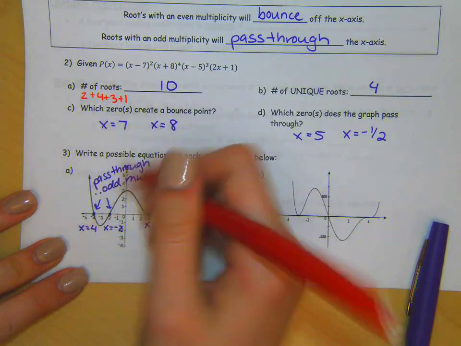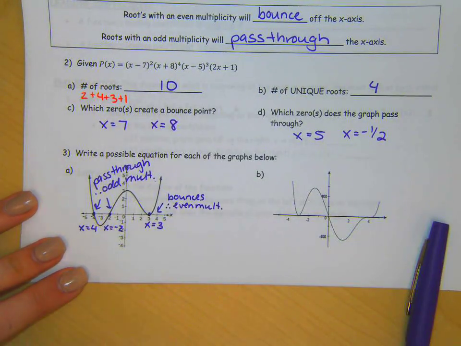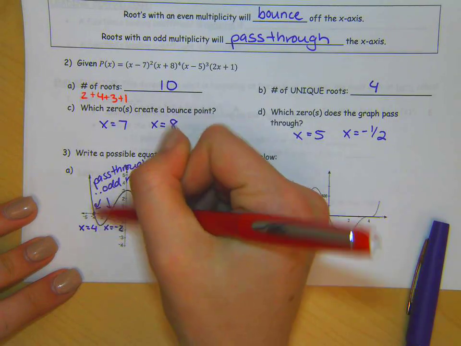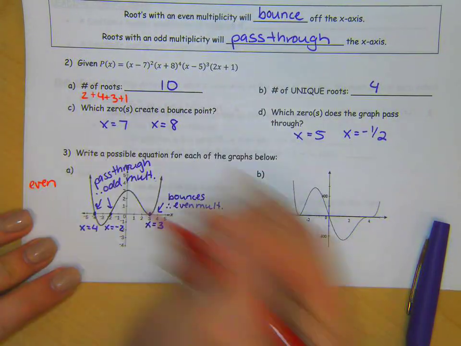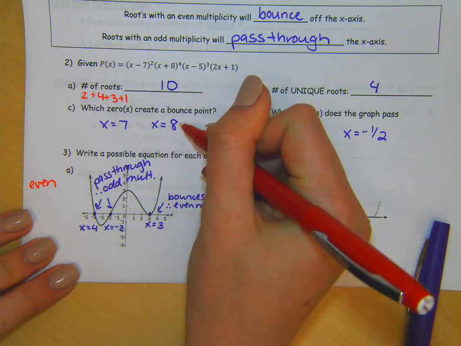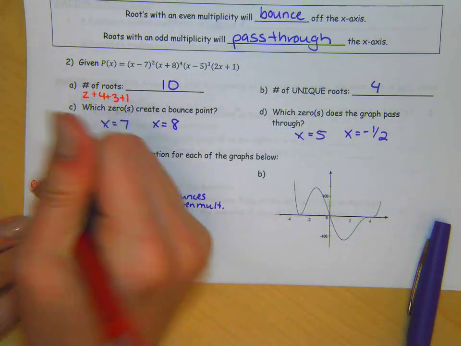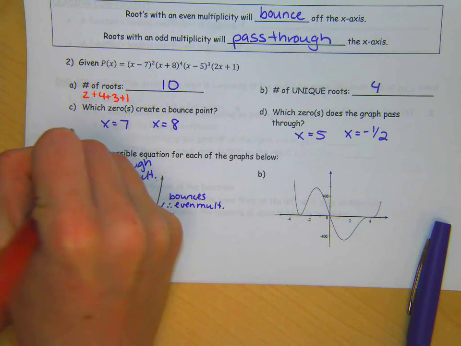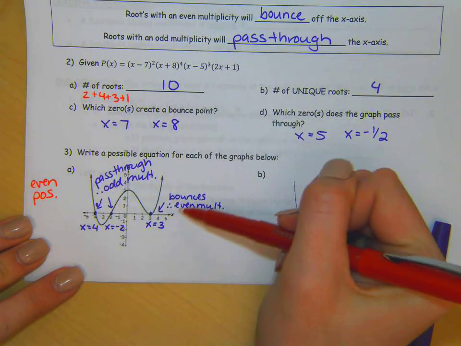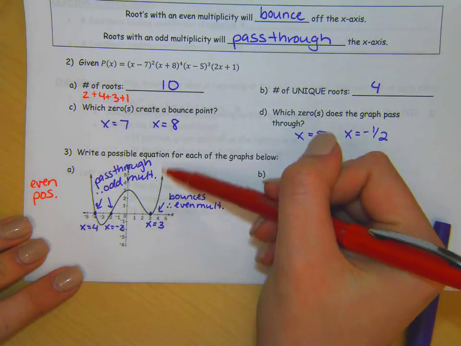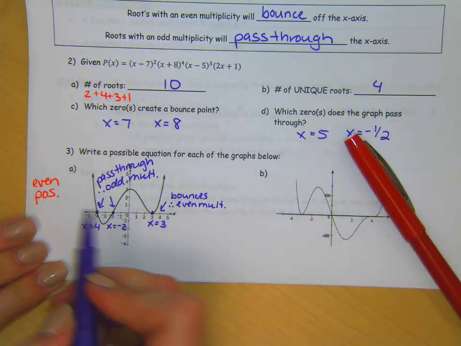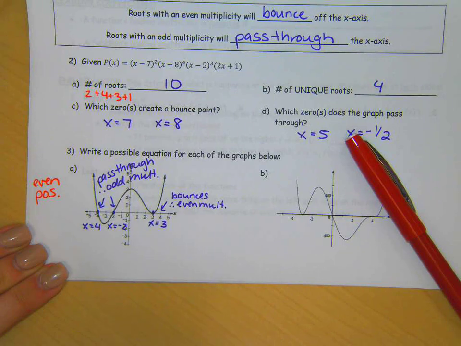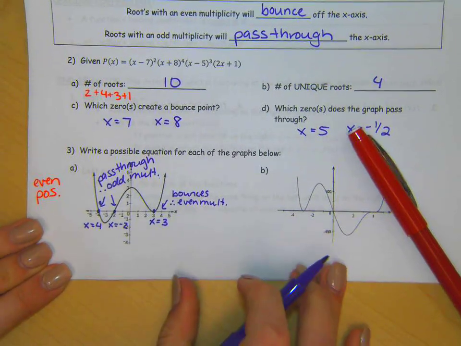We also want to think about our end behavior, so the stuff that we did at the beginning of class. They're both going up, which means they are even. They're doing the same thing. And the right side is going towards positive infinity, which means it is even and positive. So even again, they're both doing the same thing. Positive, they're going towards positive infinity. So with that, that means it's going to have a positive leading coefficient and an even largest exponent.